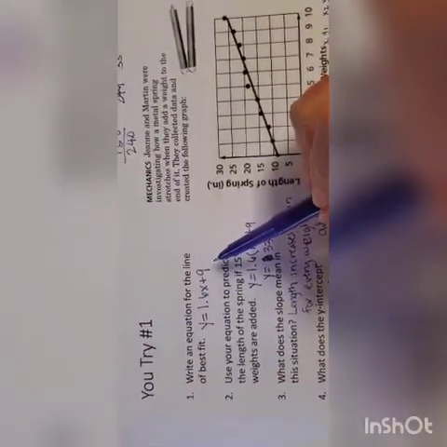And we can use this equation to predict the length of the spring for any number of weights. We just have to replace that x with the number of weights, and we can predict the length of the spring. We can also predict how many weights if we had the length of the spring, but we would just replace the y with the length of the spring.